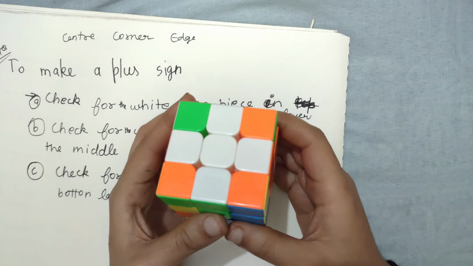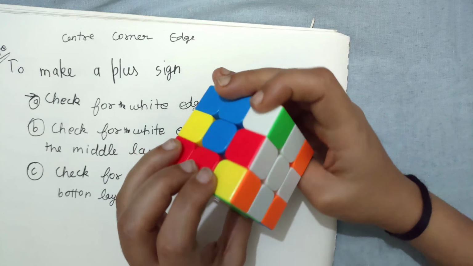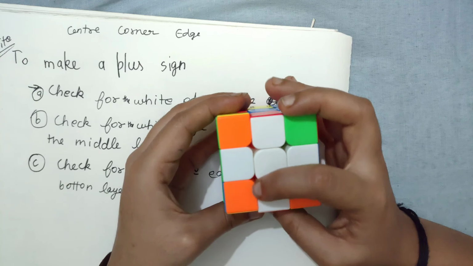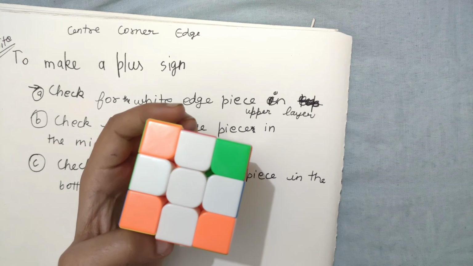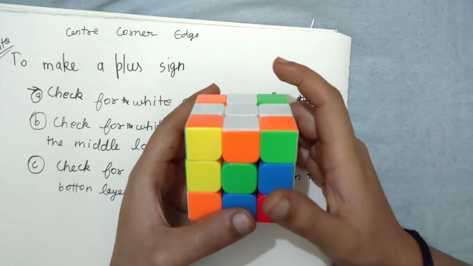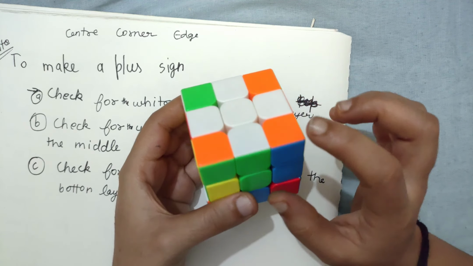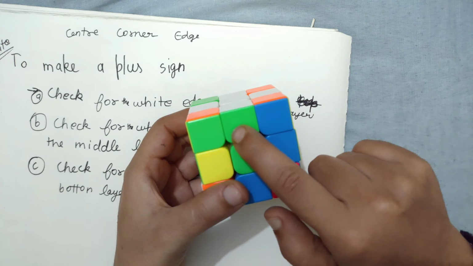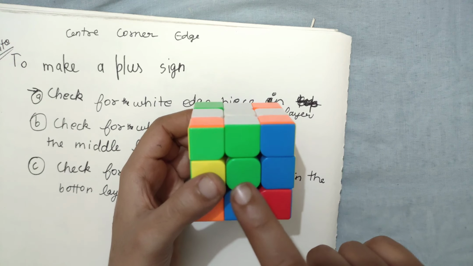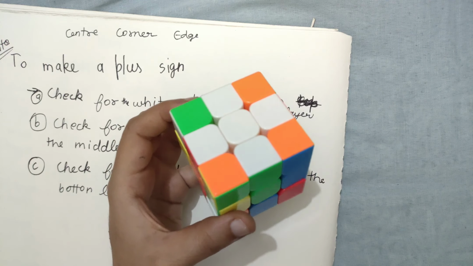Now to make the center, here we have orange, green. After making the plus sign, the second thing that we do is to align the centers with the correct edge piece. For example, this is white, green. This is the correct edge piece, meaning the correct edge piece aligned with the correct center: green center with green edge piece. We'll have to do this in all the cases.